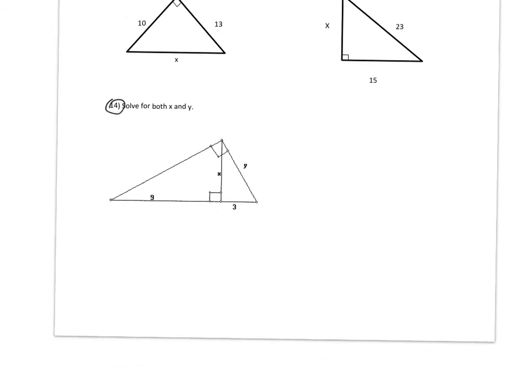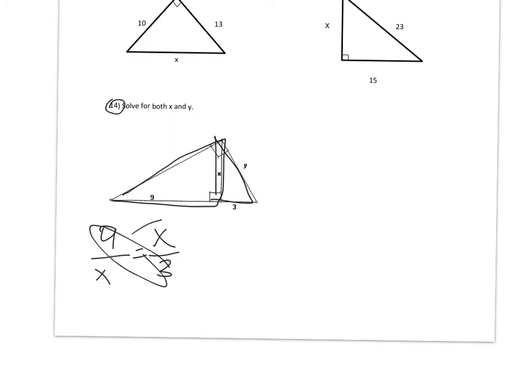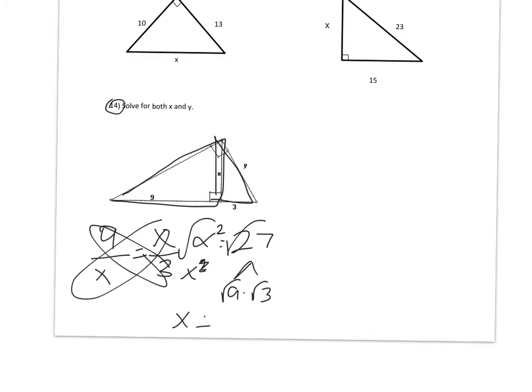Lastly, number 14, okay? This is where you have to use your altitudes. So we'll start here. Let's solve for x first. So I can compare the medium triangle to the large triangle. So that's going to be 9 over x equals x over 3, because 9 and x are from the medium triangle, x and 3 are from the large triangle. Multiply them, I get x squared equals 27. Square root both sides. Find a perfect square that's a factor of 27, which is square root of 9 times square root of 3. And the square root of 9 simplifies to 3. The square root of 3 stays as the square root of 3, and that's my answer for x.